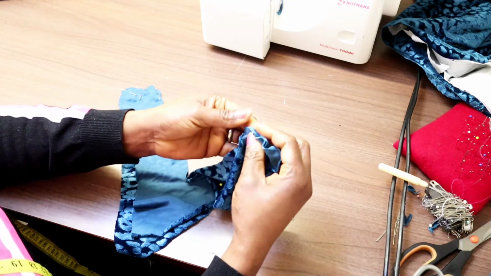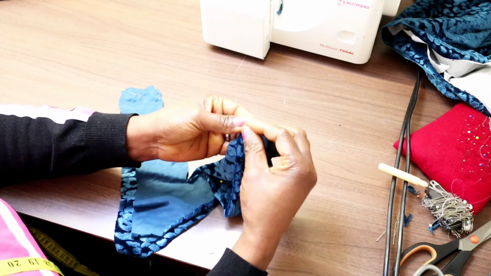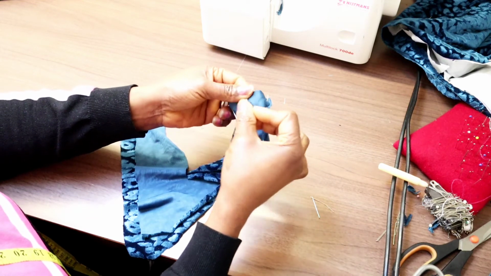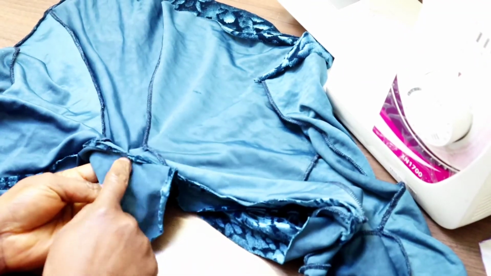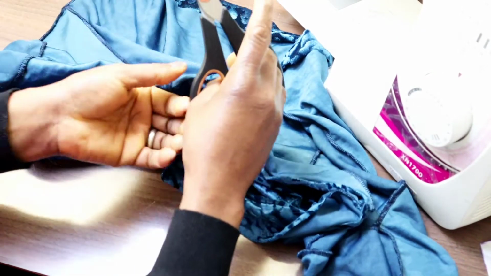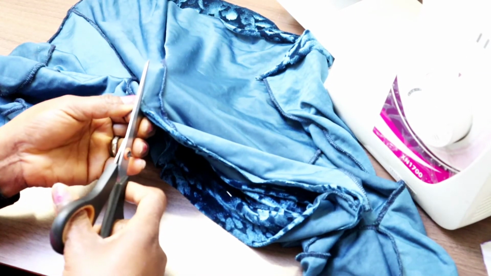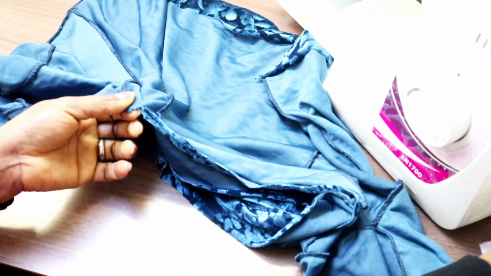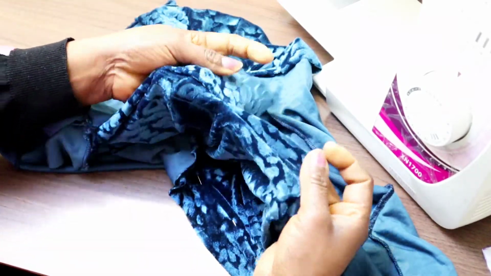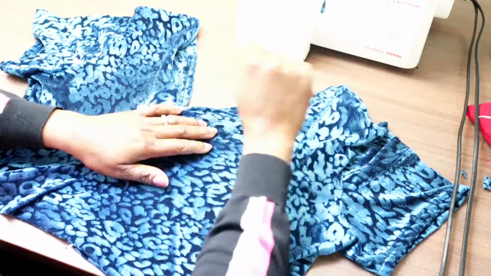Then after pinning them, you try to make sure that you connect them the right way. Then you pin them, you stitch them on the machine. Then after stitching on this V side here, you cut it a little bit so that when you iron it, it will become flat. You just put a notch here, then you iron it. You turn it to the front side. I have done the ironing, everything is flat.